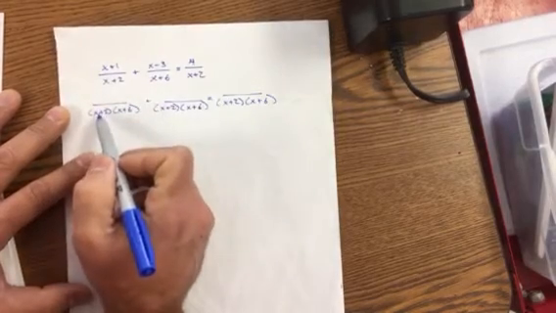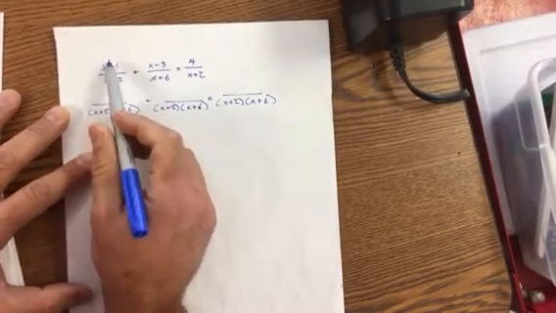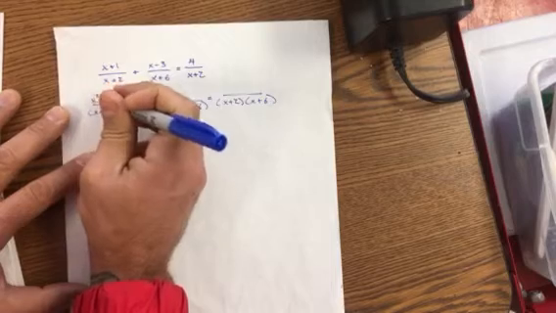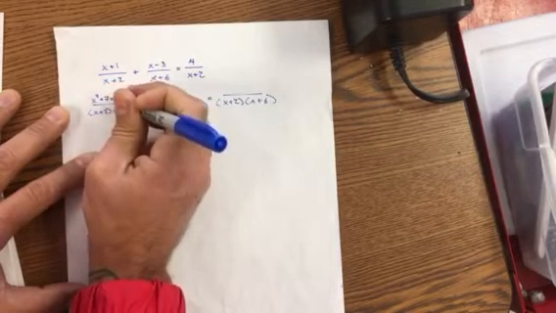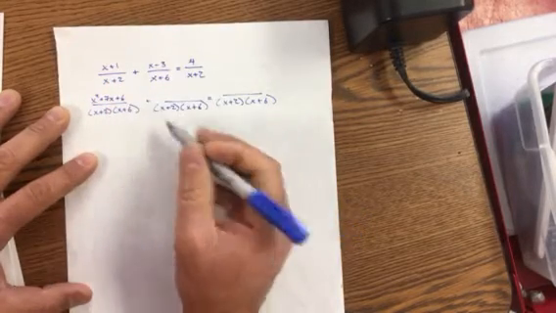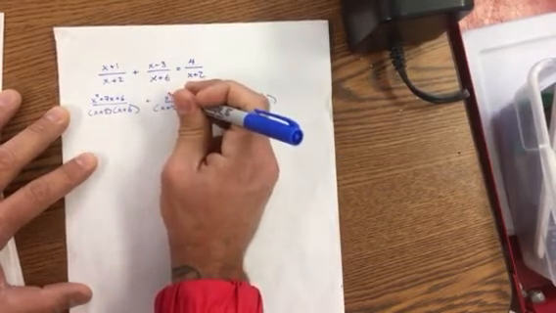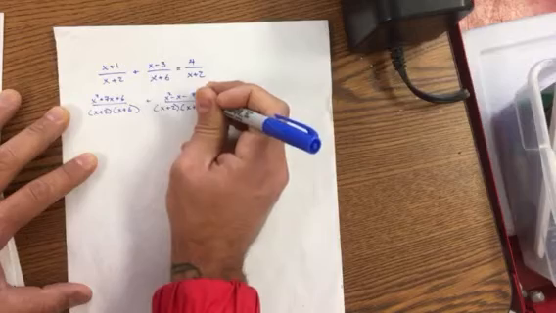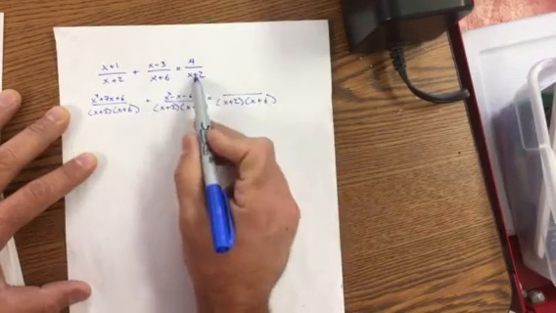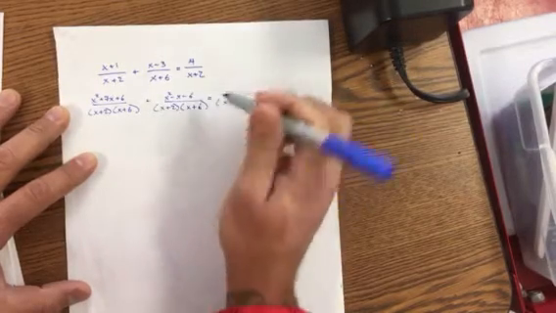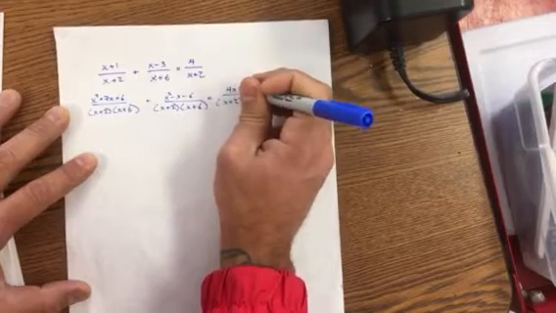So what did I multiply this by to get here, which was x plus 6? So I multiply the top by x plus 6, and I get this. What did I multiply this by to get here? X plus 2. So I'm going to multiply the top by x plus 2. What did I multiply this by to get here? X plus 6. So I'm going to multiply the top by x plus 6.